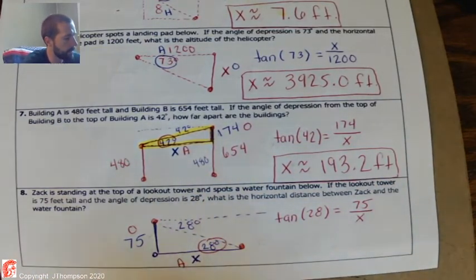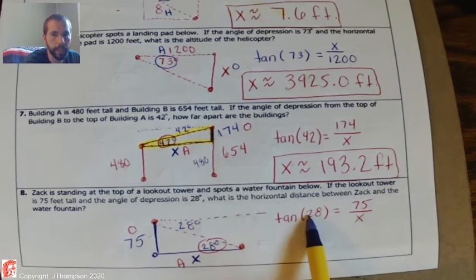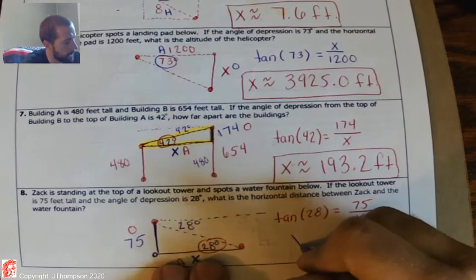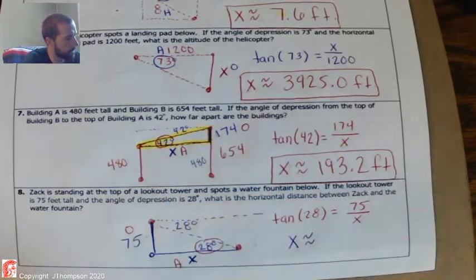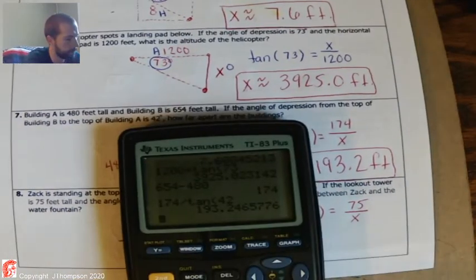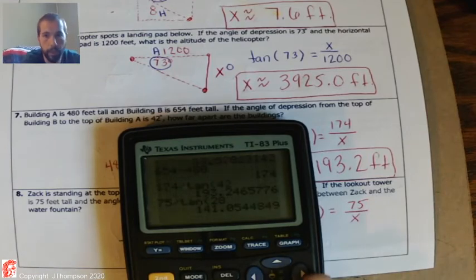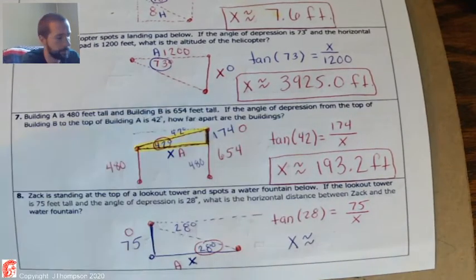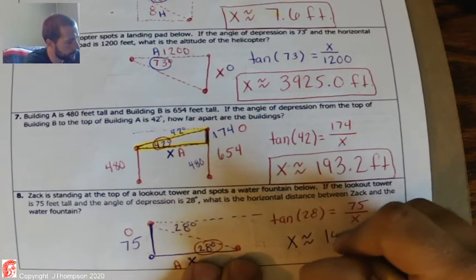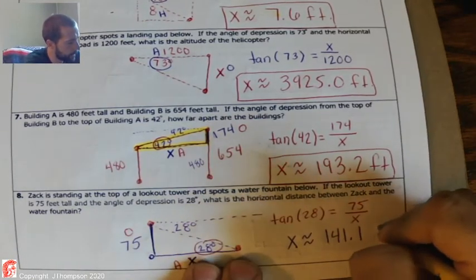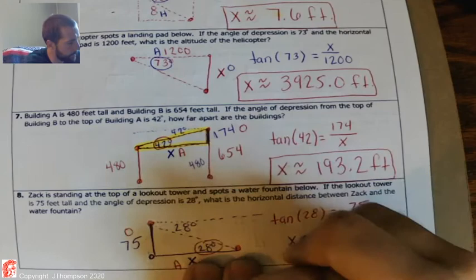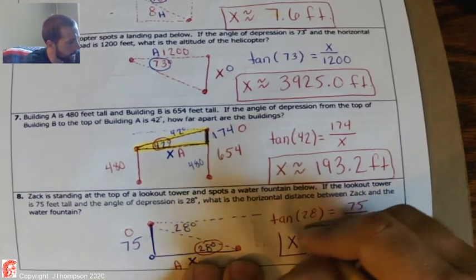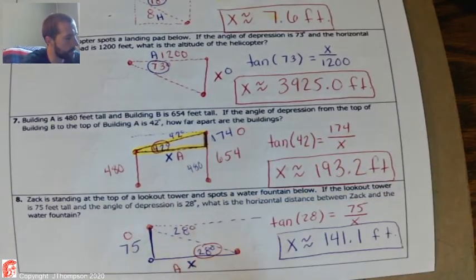Cross multiply. We would do x times the tangent of 28 equals 75, and then divide both sides by the tangent of 28. So we do 75 divided by the tangent of 28, and we get 141.1. And that's in feet. So that's how far Zach's horizontal distance is from the water fountain.